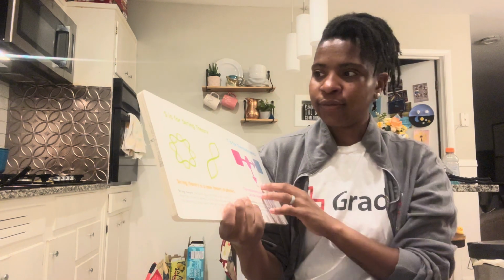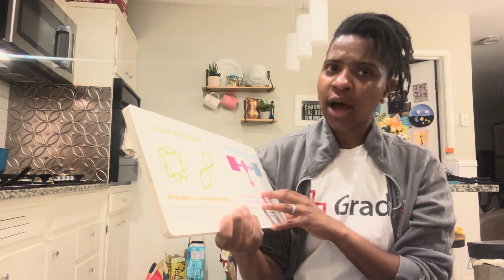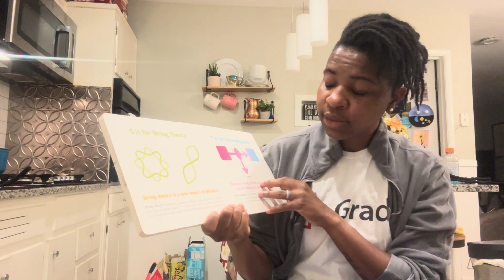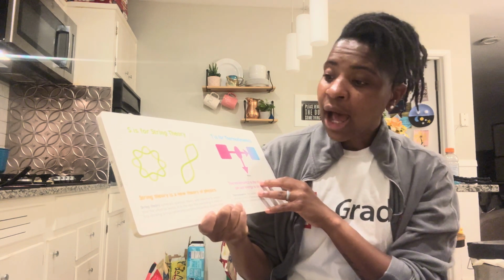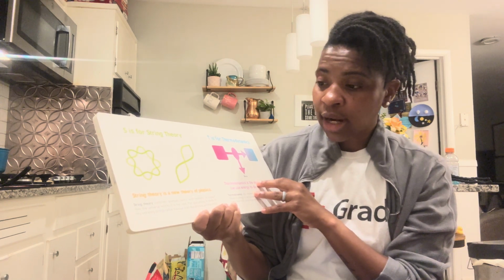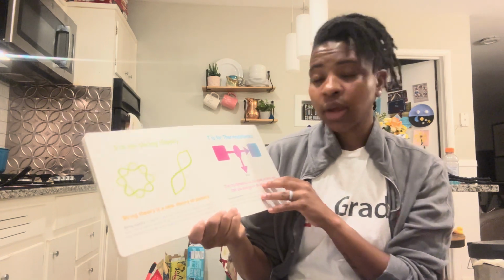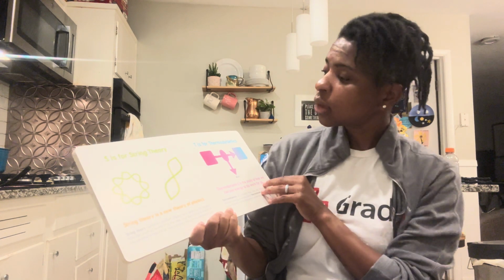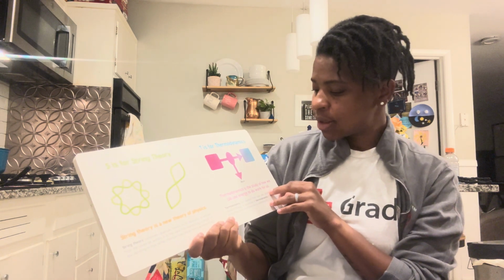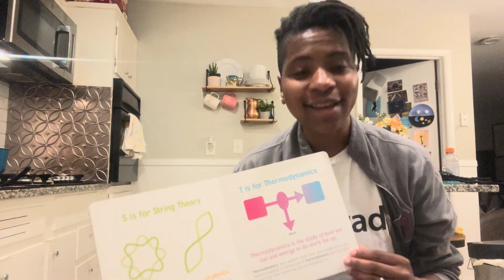S is for string theory. String theory is a new theory of physics. I'll have to read this one with you. String theory combines quantum theory and relativity to explain how the universe works. It is the idea that everything is made of tiny vibrating strings rather than particles like protons and electrons. I just learned something new. T is for thermodynamics. Thermodynamics is the study of how we can use energy to do work for us.